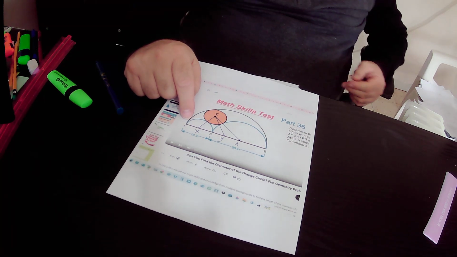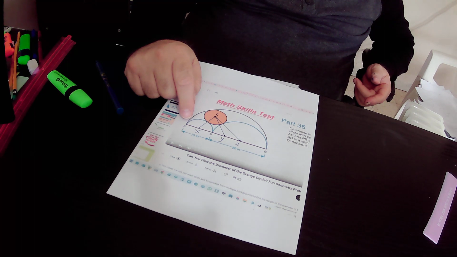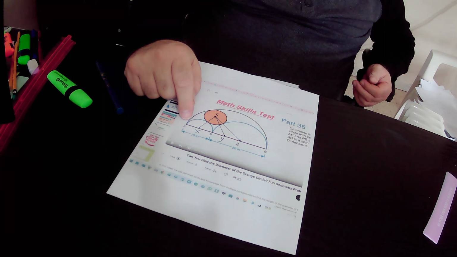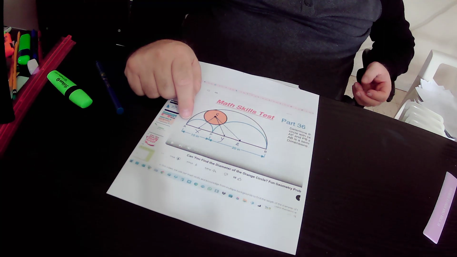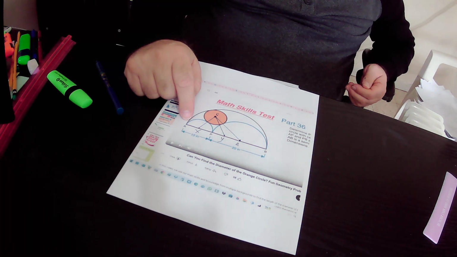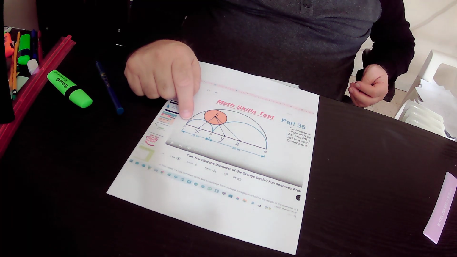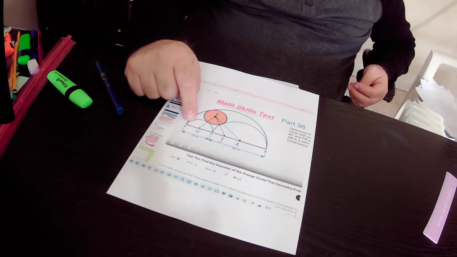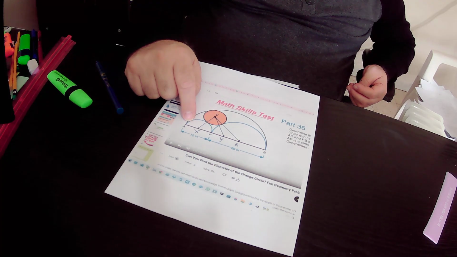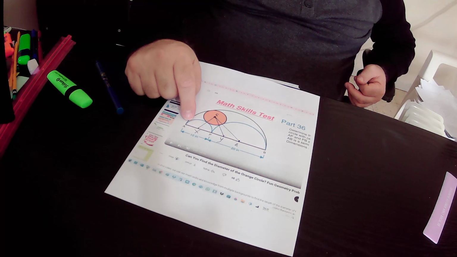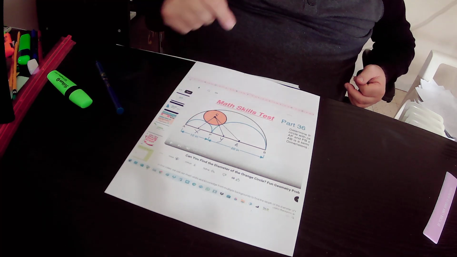The radius of the biggest semicircle is 15 units, the radius of this semicircle is 5 units, and the difference between the two radii is 15 minus 5, that is 10. So we found out that XY equals 10 units.